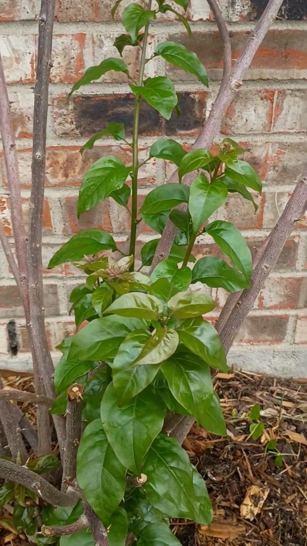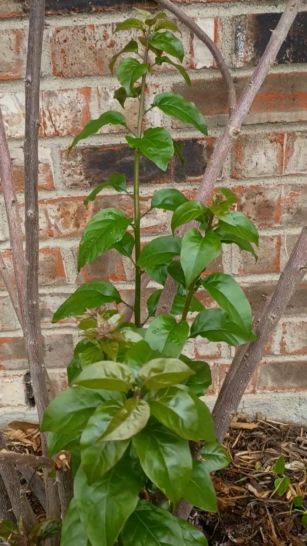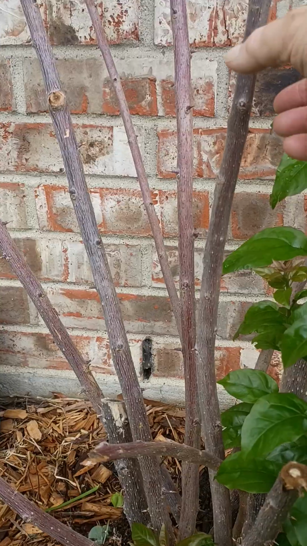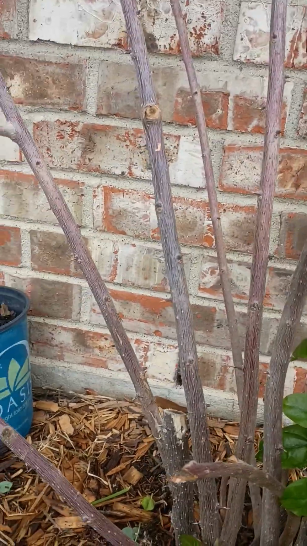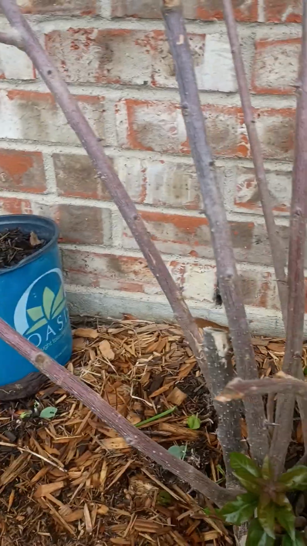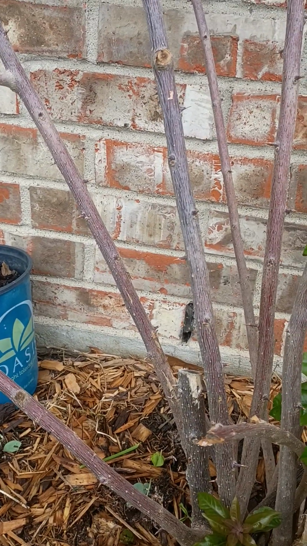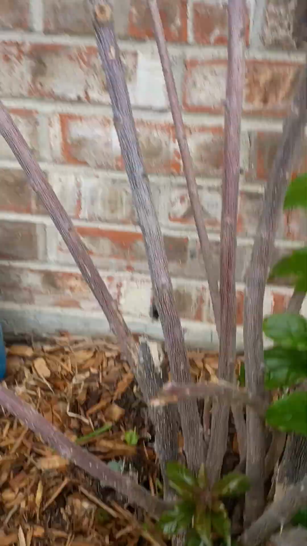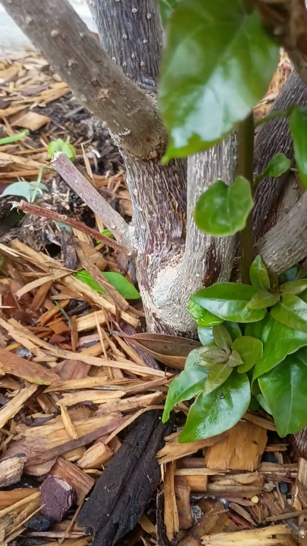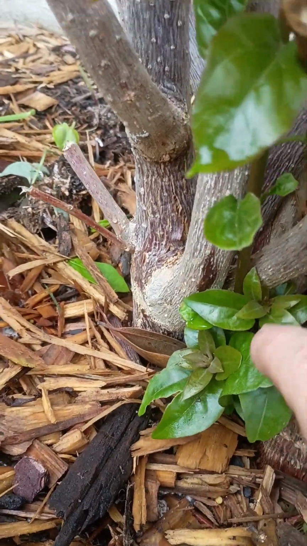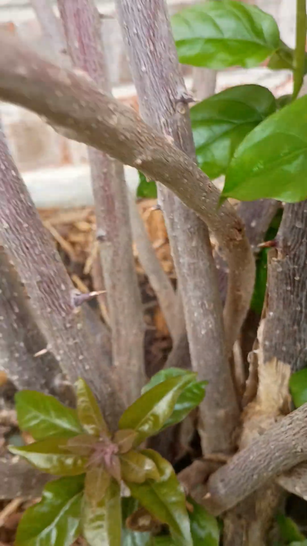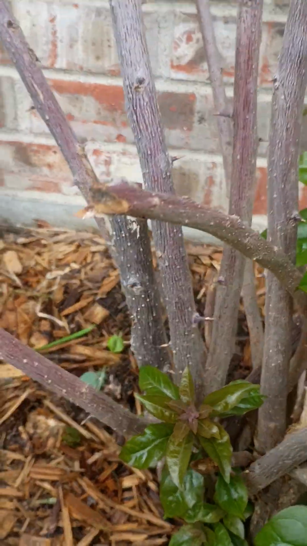So anyway, this will be really beautiful later this year, and I will end up cutting these back just because it'll be prettier without it, of course. And you can see all the way at the bottom you have some growth there, here and here, and then here. And it's all coming from the very base of this Bougainvillea.